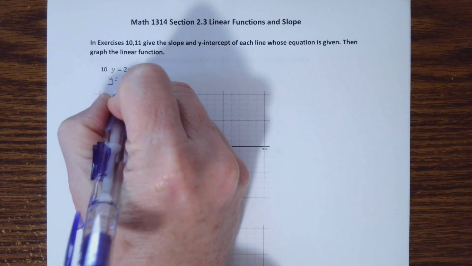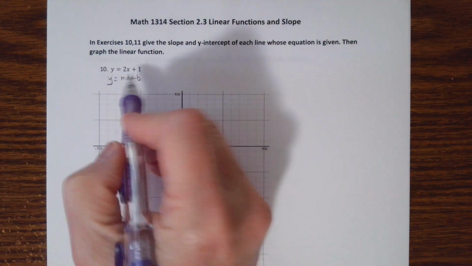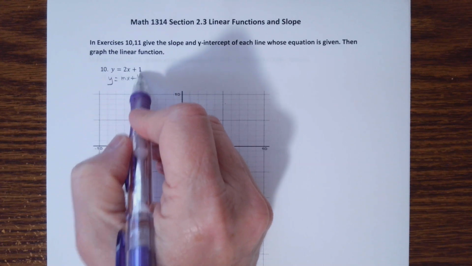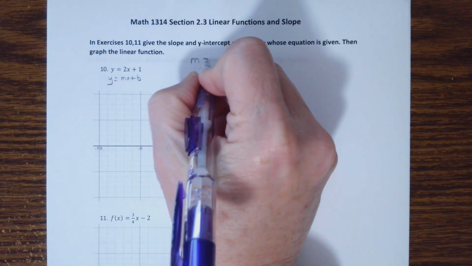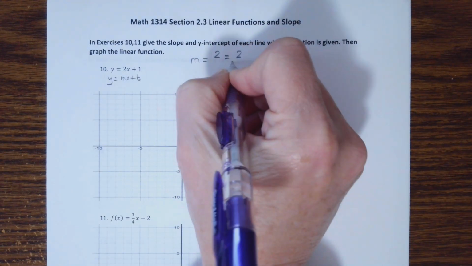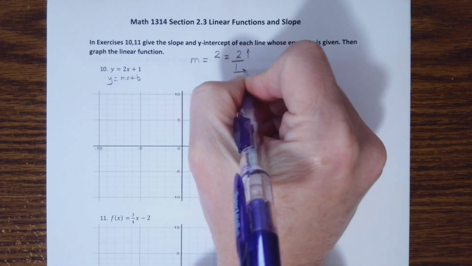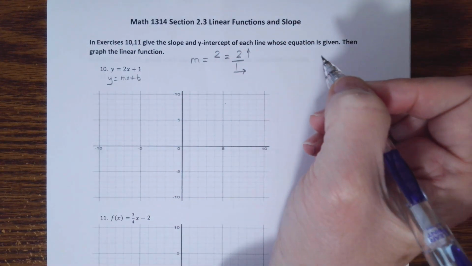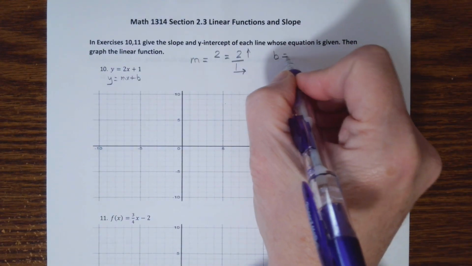y is equal to mx plus b. This is our slope. This is our y-intercept. So I'm going to put over here, our slope is equal to 2, which is equal to 2 over 1, which means we're going to rise by 2 and go to the right by 1. And then our y-intercept is equal to 1.